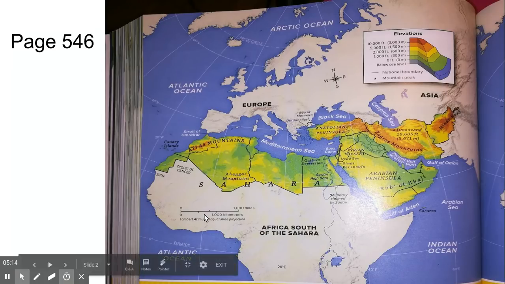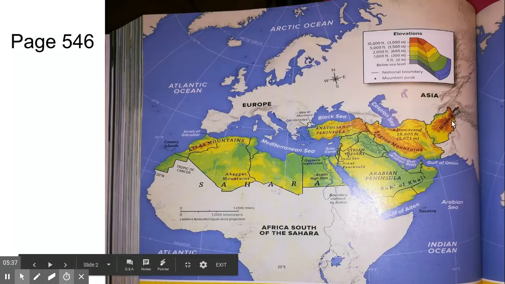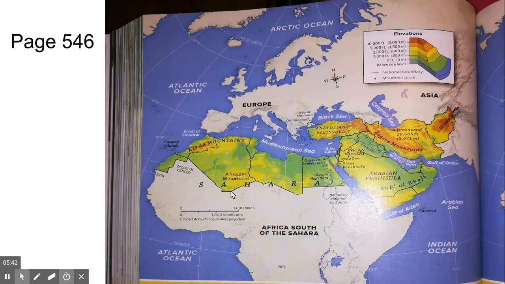But as we see, the people that live south of the Sahara, down in this part of Africa, we're going to talk about that after spring break, and we're going to see that their culture is different than people north of the Sahara or within the Sahara up here. So when I use that acronym MENA, M-E-N-A, this would be Middle East, right here. This would be North Africa, right here.